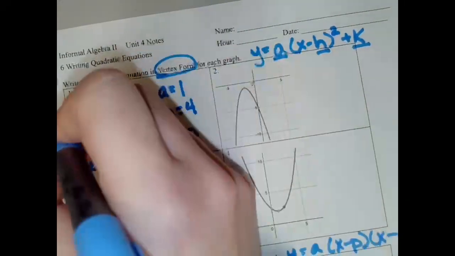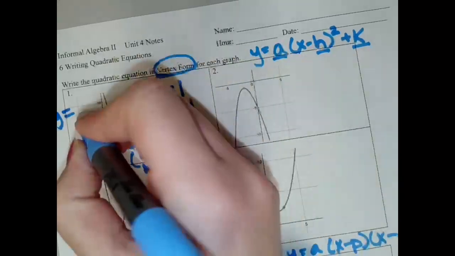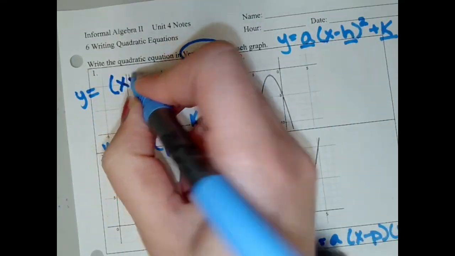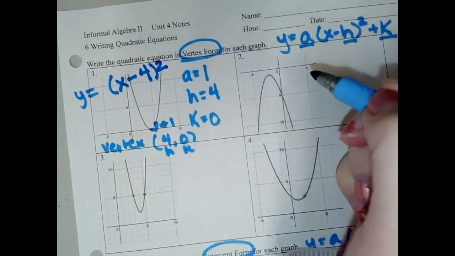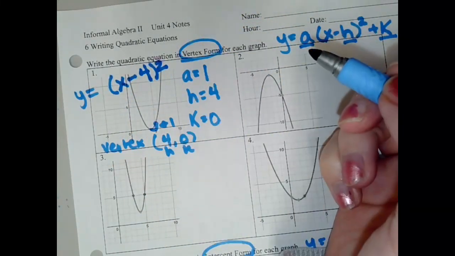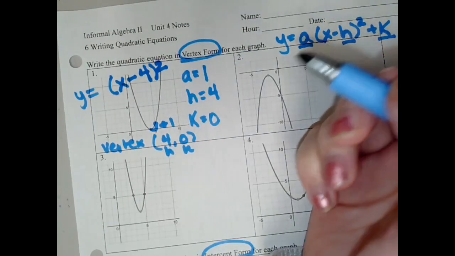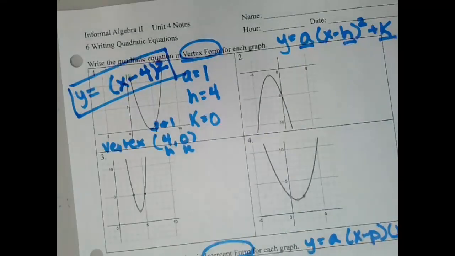So for this graph, it is y equals a, which is 1, and you can write the 1 there, you could leave it off, that's up to you, times (x minus h, which was 4) being squared, plus k, so plus 0. You could put plus 0 or you could leave it off as well. But this is the equation for that graph.